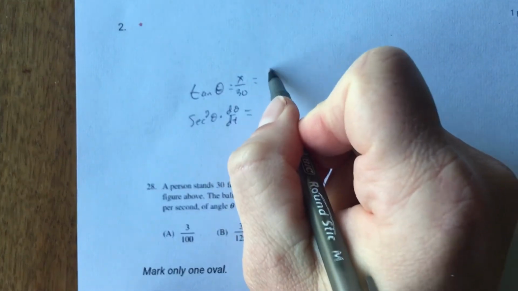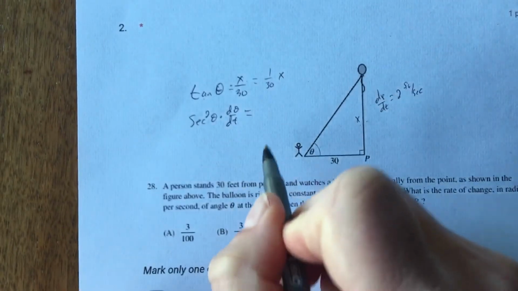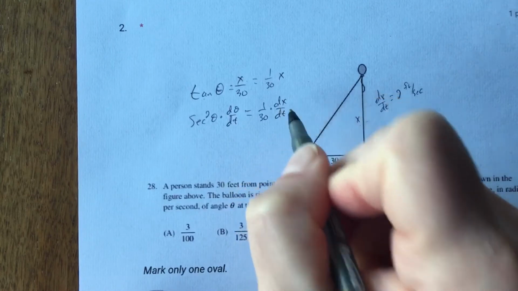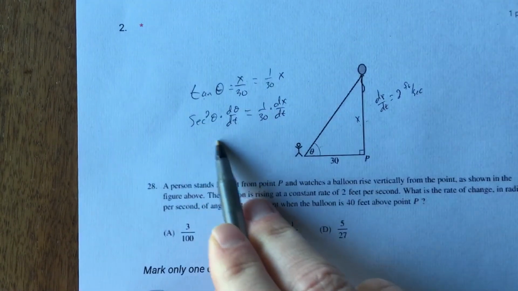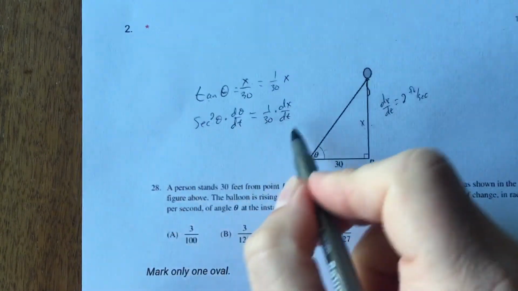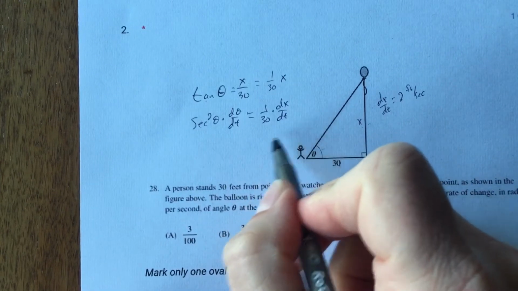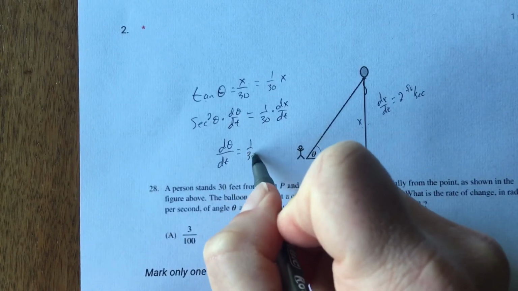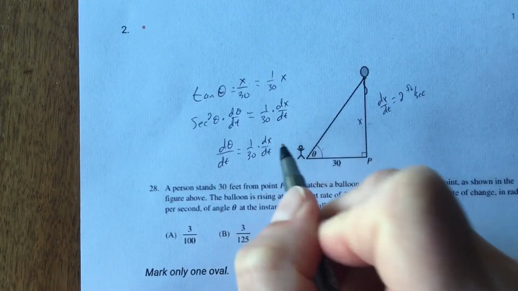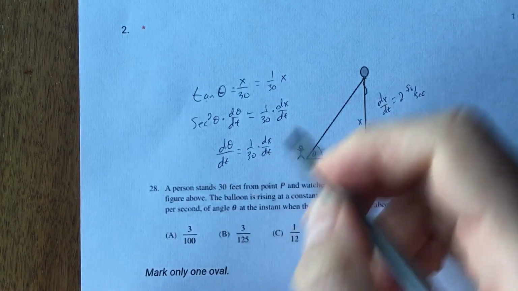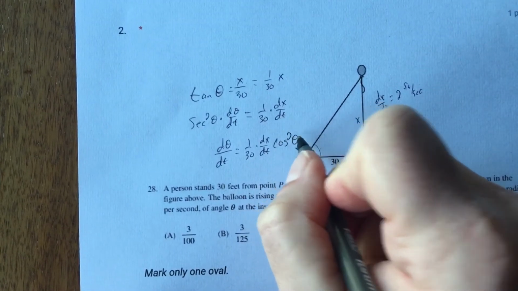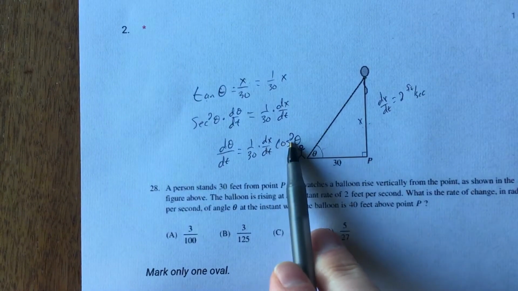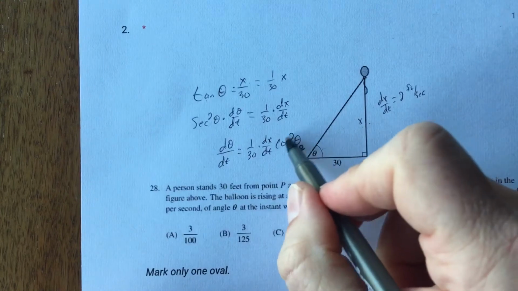and it helps to see this as 1/30th times x, because then when you do the derivative, it'll be 1/30th times dx/dt. All right, if I were to divide by secant squared, I'll have this over secant squared, and using a little bit of trigonometry, 1 over secant squared is the same as cosine squared. All right, so d theta/dt is 1/30th times dx/dt times the cosine squared. So I got a little bit of work to do.